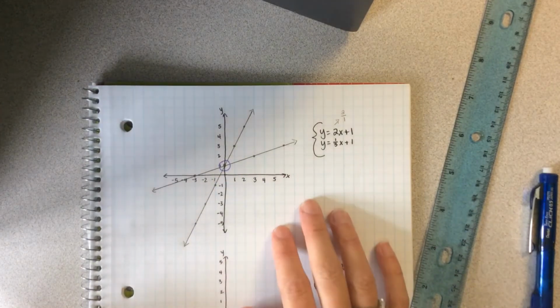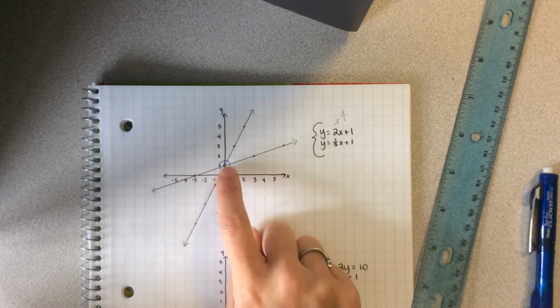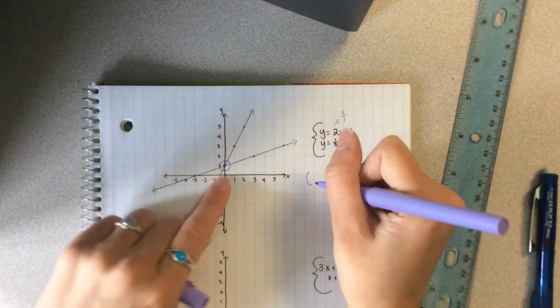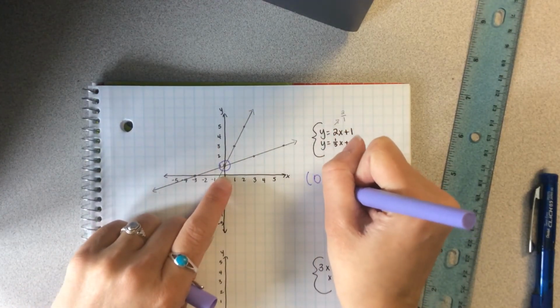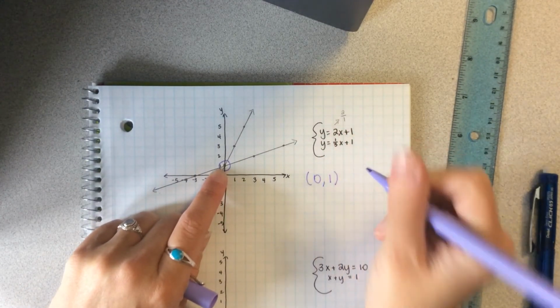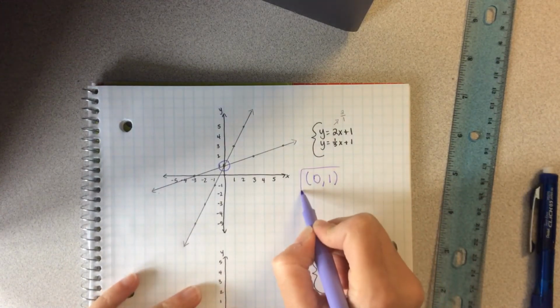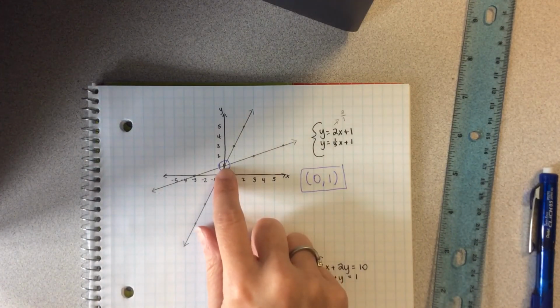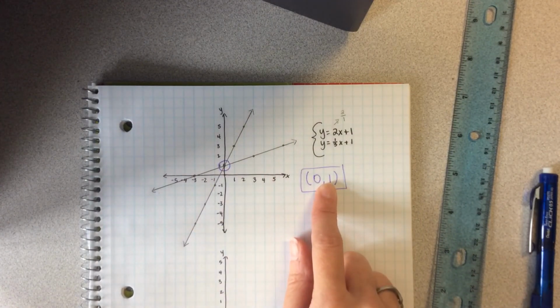But to write that out, we have to write what this point is. My x value here is 0, and my y value is 1. So the solution to this system is (0, 1). So really you just have to graph each line, observe where they intersect, and write the coordinate of that point.